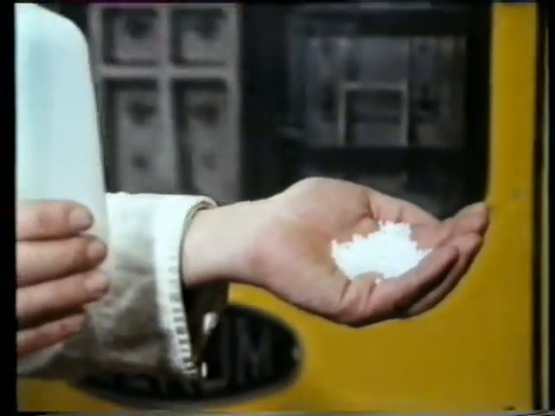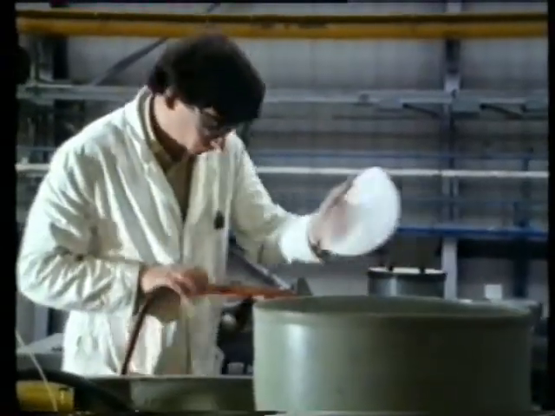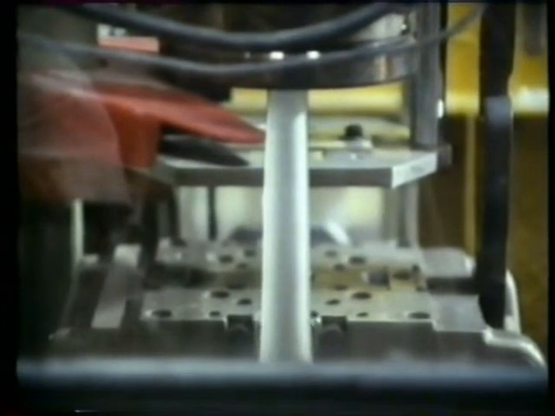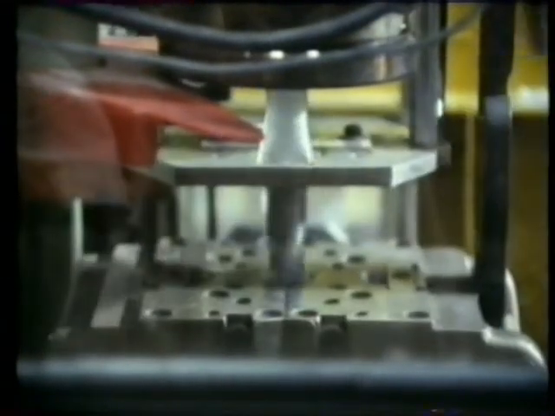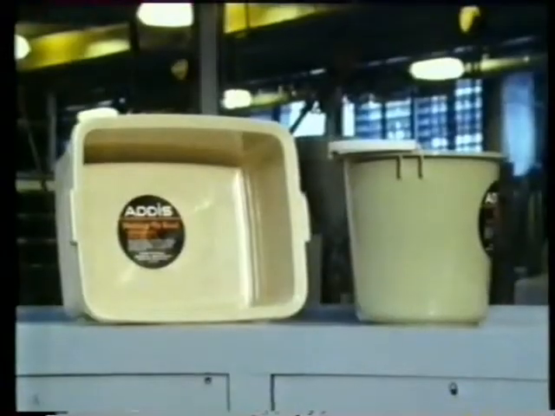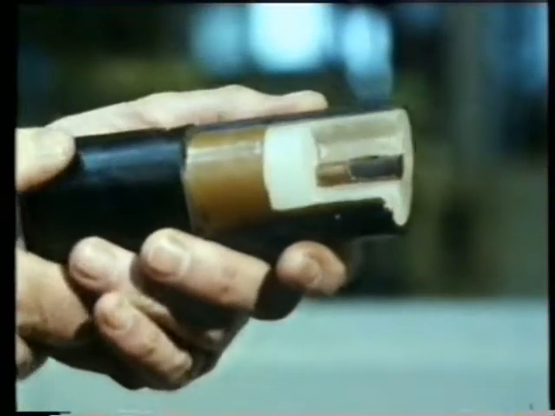The polyethylene pellets can be treated in another way, for making bottles, for example. This machine in the development laboratory back at Grangemouth melts the plastic, then blows it into bottle-shaped moulds. Many different kinds of article can be made out of polyethylene using all kinds of different processes. It's very useful for electrical insulation.